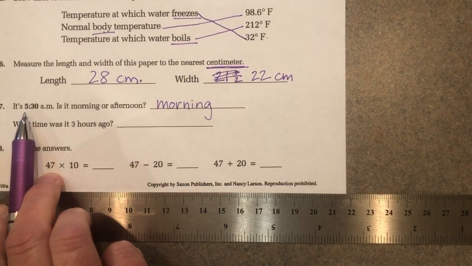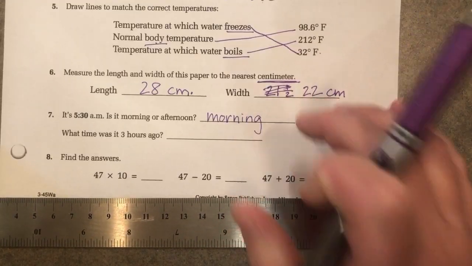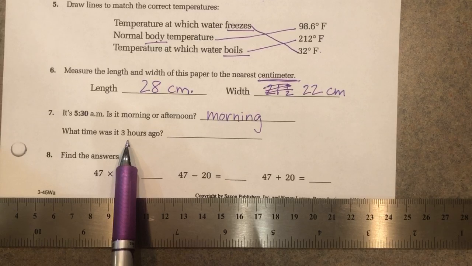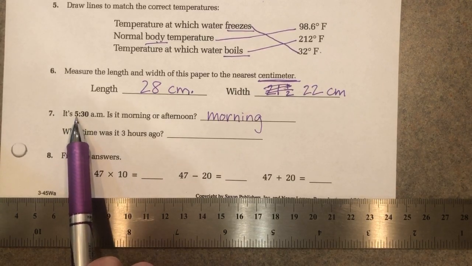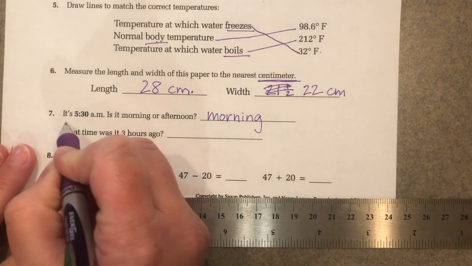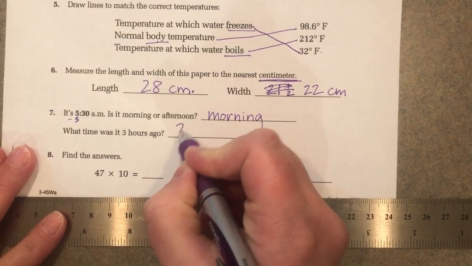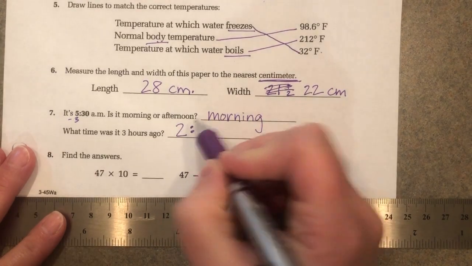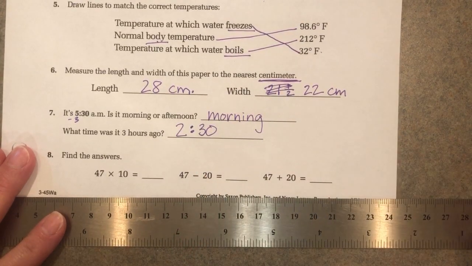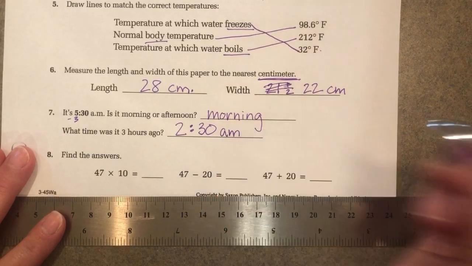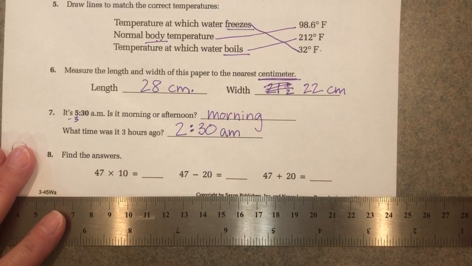What time was it 3 hours ago? So we're going to take this hour right here. If you need to get your clock out, go ahead and do that. Because they're just asking for whole hours and we're not going past a 12, I can look at this 5 and take away 3 because we're going to back up 3 hours, right? 5 take away 3 is 2. And the minutes will not change because we're only subtracting whole hours. Now, we also didn't pass midnight when we took away 3 hours, so it is still a.m. If we passed midnight, then we would be getting into the p.m.